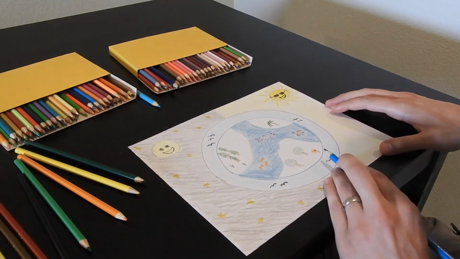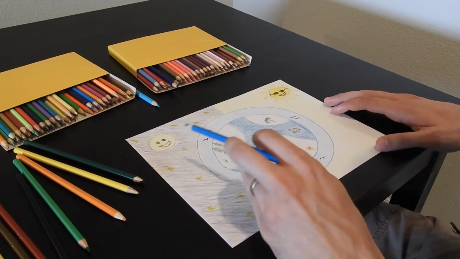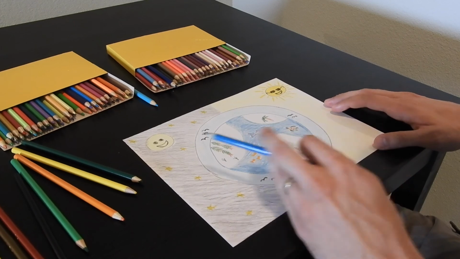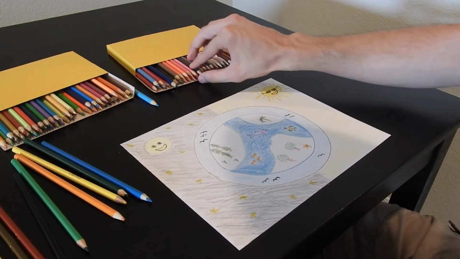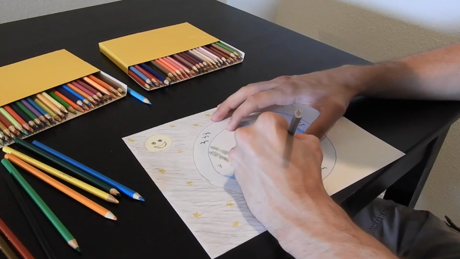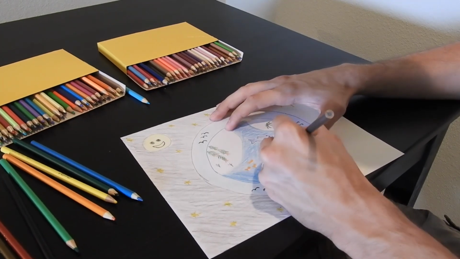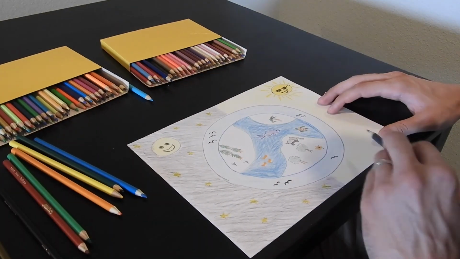So, now what we're going to do is draw all the different kinds of animals on the land. And then we can slowly start coloring in the land after that. I'm going to start with, let's see if I can find a gray. I'm going to draw an elephant over here. You can draw any animals you want. Giraffes, lions, tigers, bears. Oh my. There's my elephant right there.